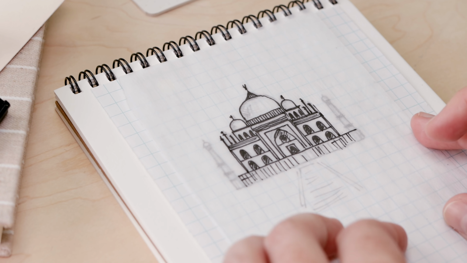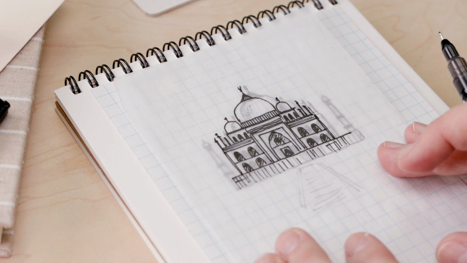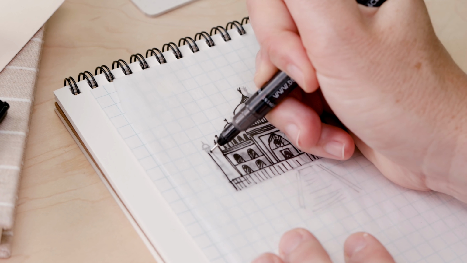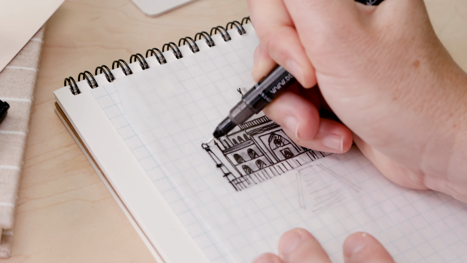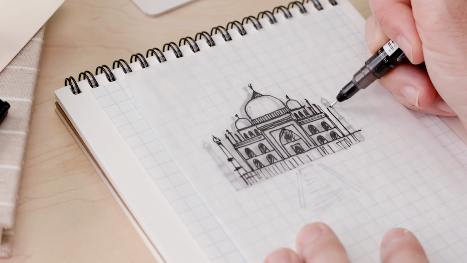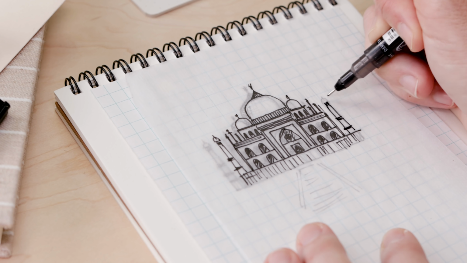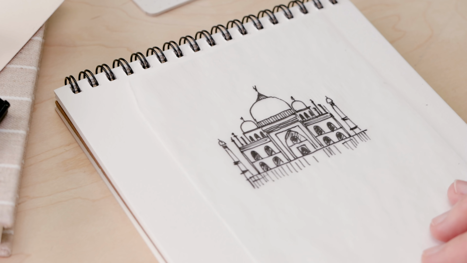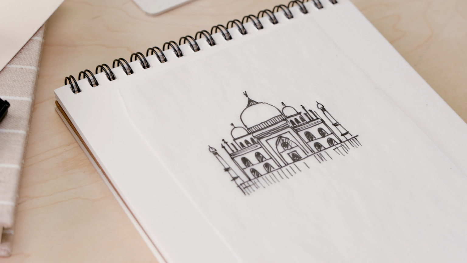Actually, the towers on the end, I thought they were just a little too far out, so you can see how easy it is for me to move the tracing paper over and then I trace them. So I get to keep my little drawing, but I can make sure everything is exactly where I want it to be and exactly the size I want it to be, and that's super important for these architecture doodles.